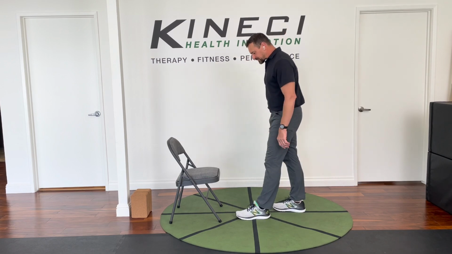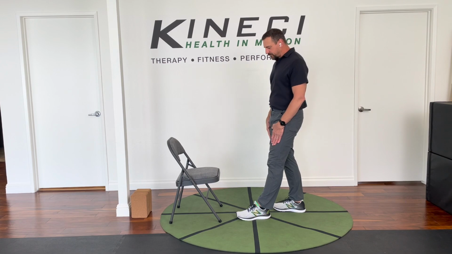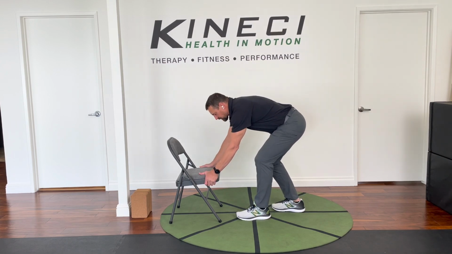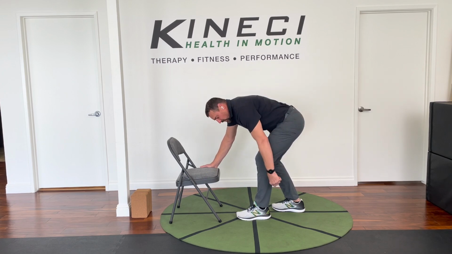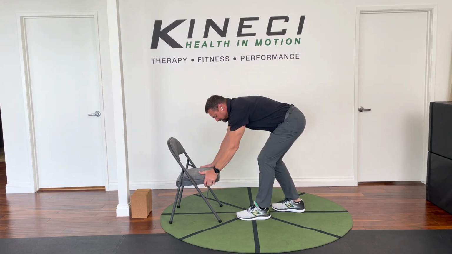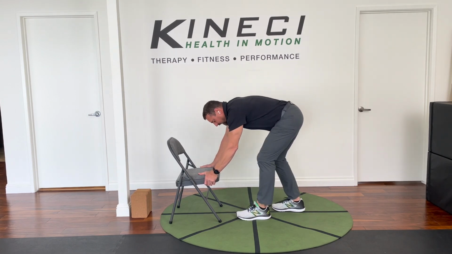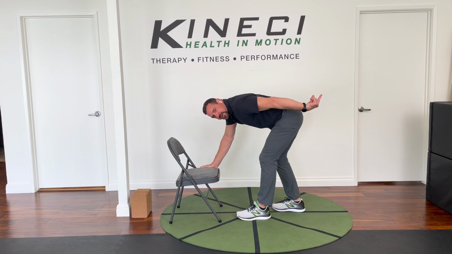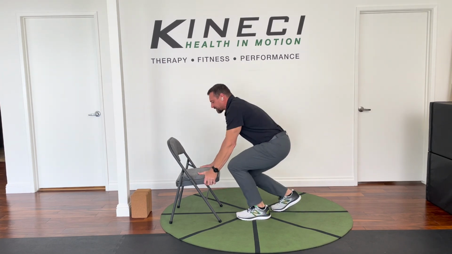So what we're going to do is stand in front of something, and we're going to use a chair seat first. 1 foot forward, 1 foot back. Both hands go onto the chair seat. And so what's happening is we're creating a stretch on the back side of the body. And then we're going to bend and lift the hips up and back. And it's the up and back where you're creating the stretch for the hamstring.